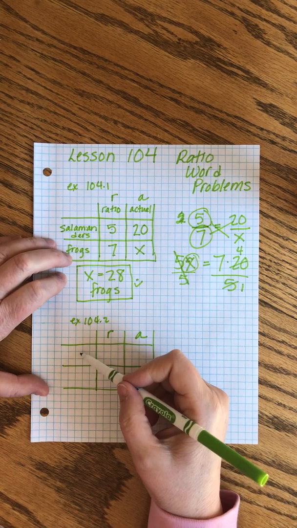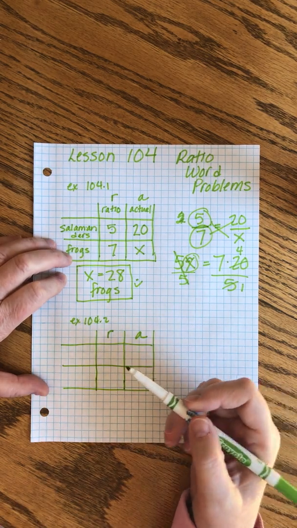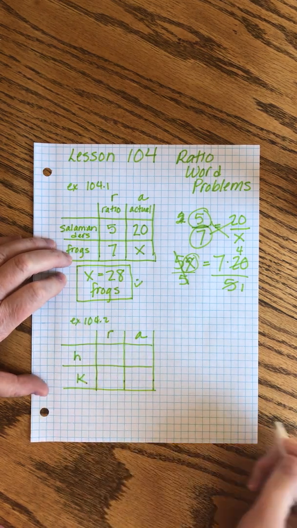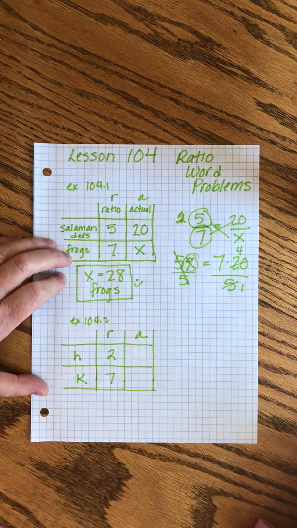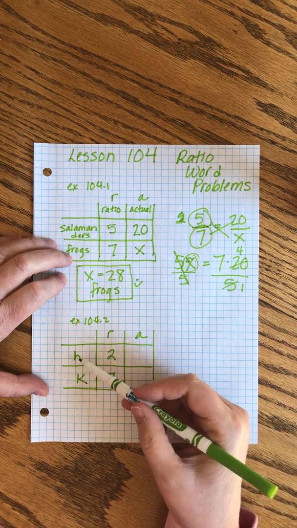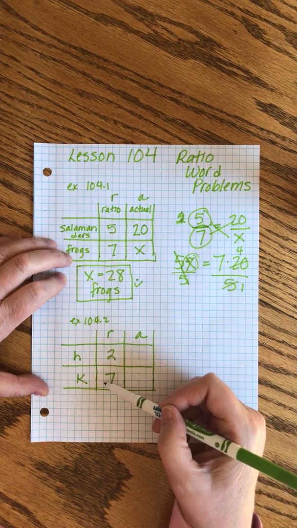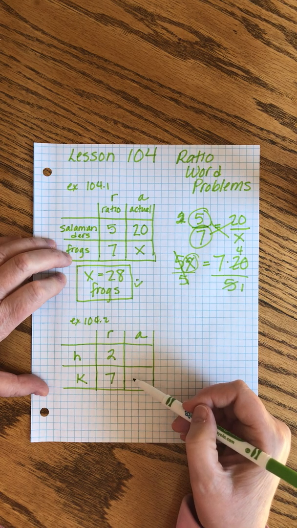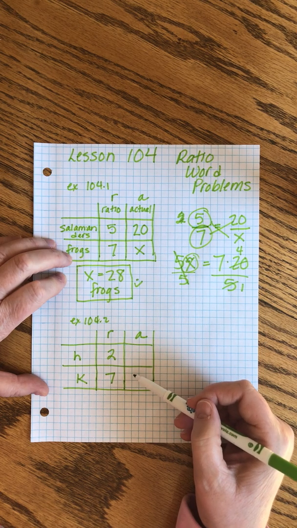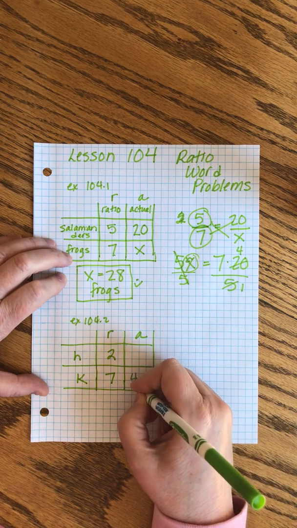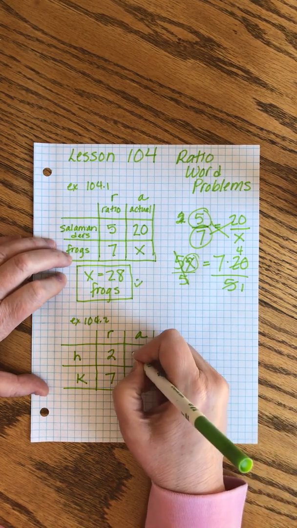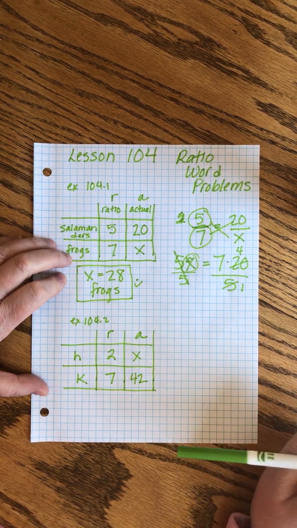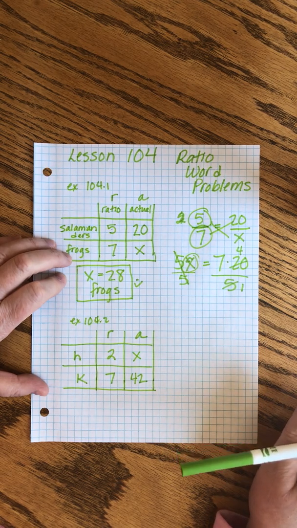Now I'm ready to read the story and put everything in the order that it's given to me. The ratio of humpback whales to killer whales was 2 to 7. If there were 42 killer whales, the last piece of information John gives you could be either one, so you just have to make sense of it. If there were 42 killer whales, how many humpback whales were there? Cool? If that doesn't make sense, rewind this and watch it again.